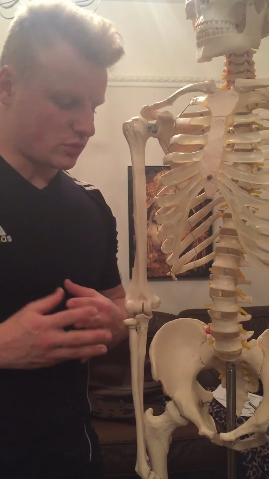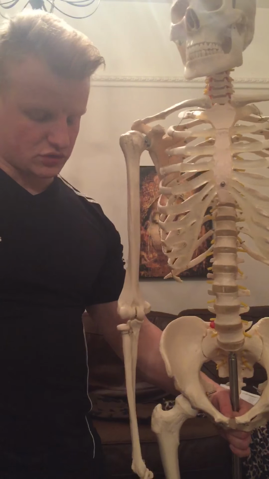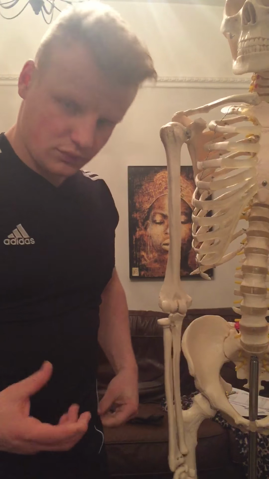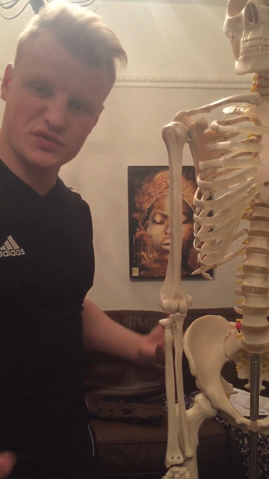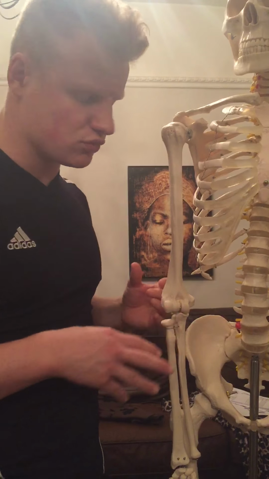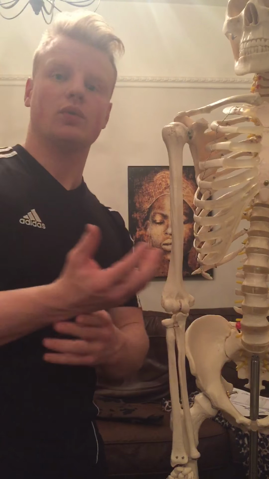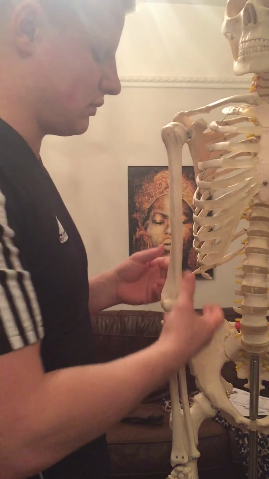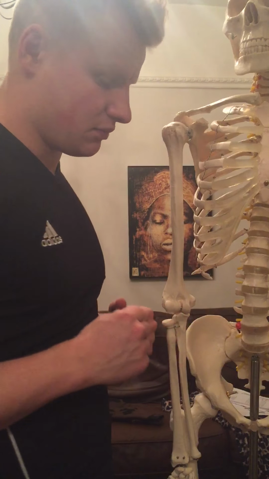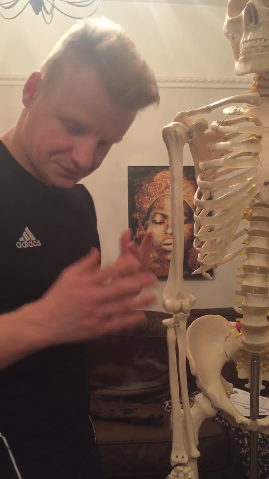Okay, so what we're going to talk about now is the bony landmarks surrounding the wrist and hand. I'll briefly go over a bit around the humerus, just because some of the muscle origins that I incorporated with the hand originate from the lower part of the humerus.